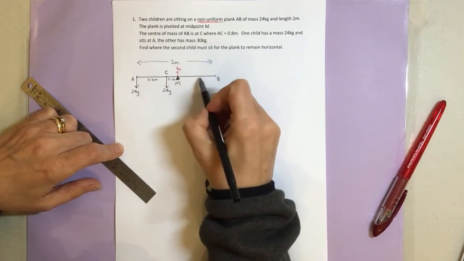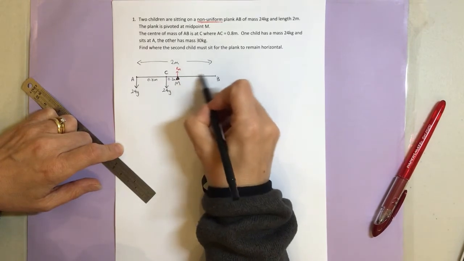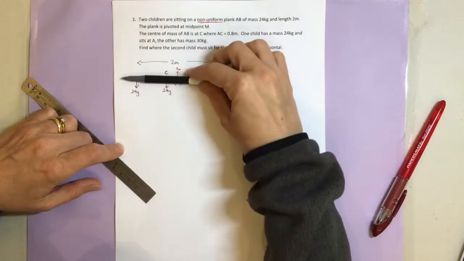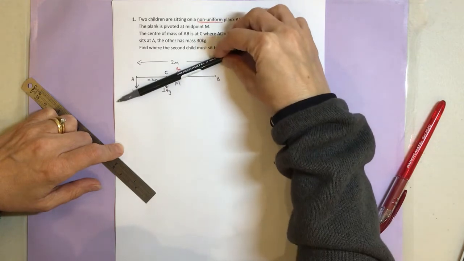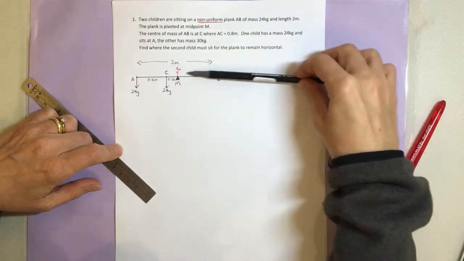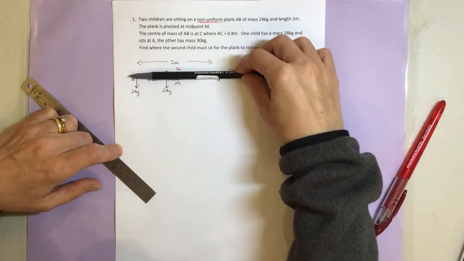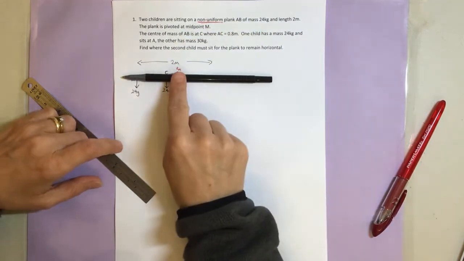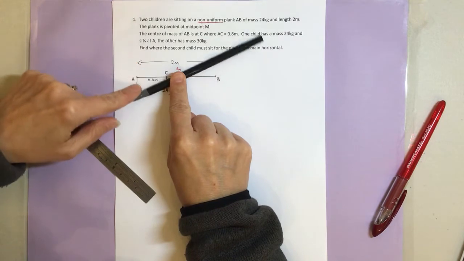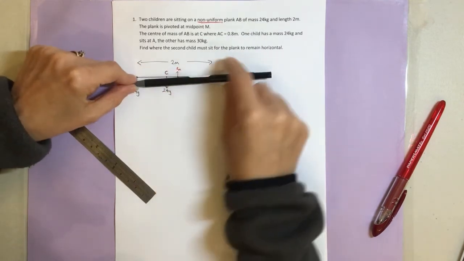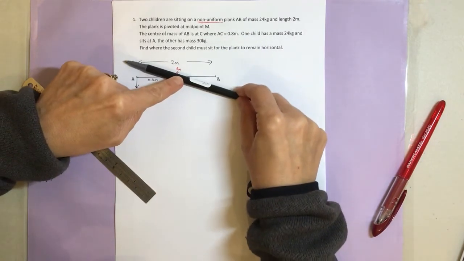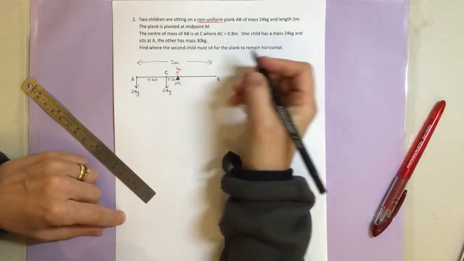And then the other child's got to sit somewhere that balances this off. Obviously, if there was nobody on this, it is definitely going to tilt that way. So we need to get this other child on here somewhere. They're a little bit heavier as well. So we need to get them on here somewhere so that balances the moments of these two in this direction, the anti-clockwise direction, and pulls this way. And we don't know where that's going to go, so we're just going to put this on.